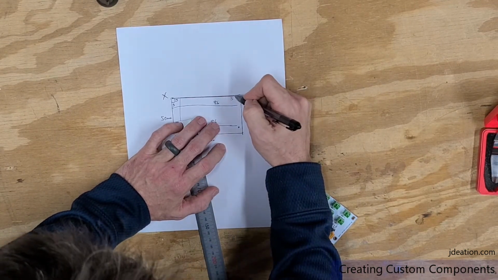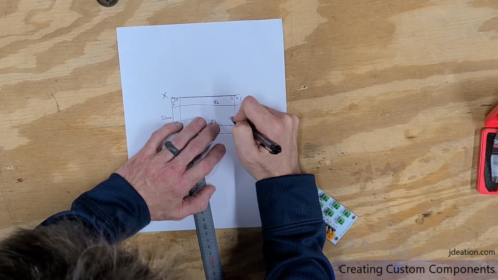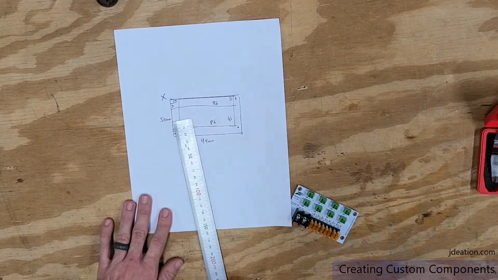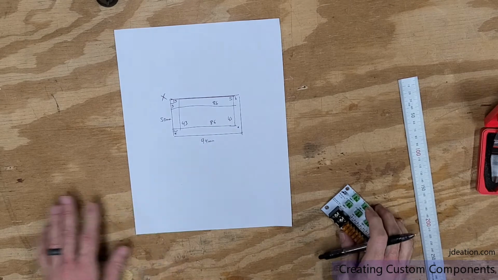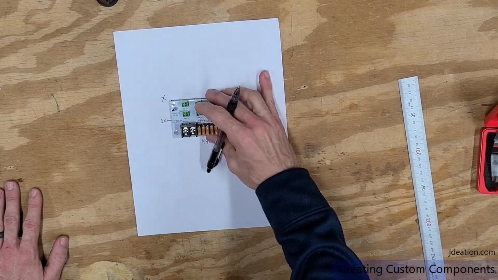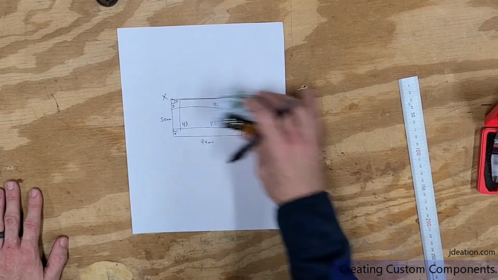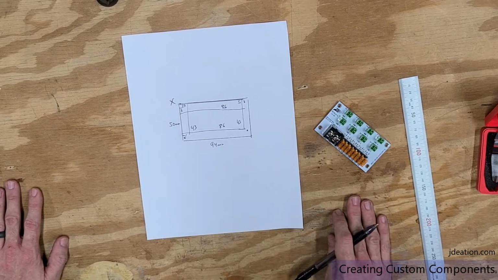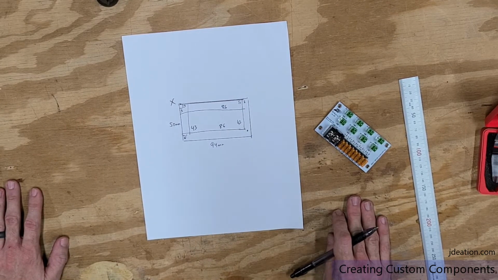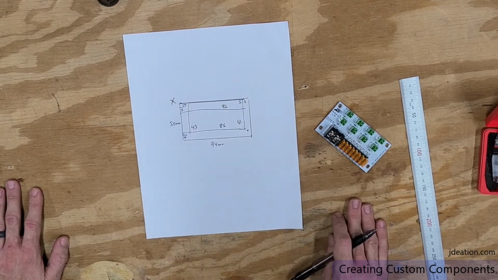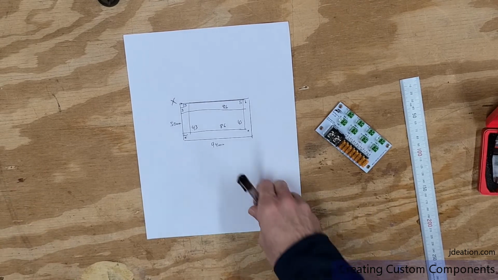So the designer of this component has done a good job of making the square holes all equaled out. And so that should line up. The holes should be close, and all we're looking for at this point is close. So now we're going to take these measurements and put them back into the Jdeation Designer.